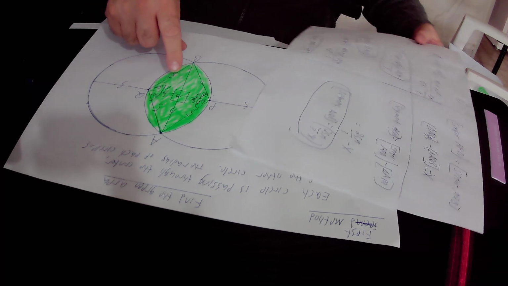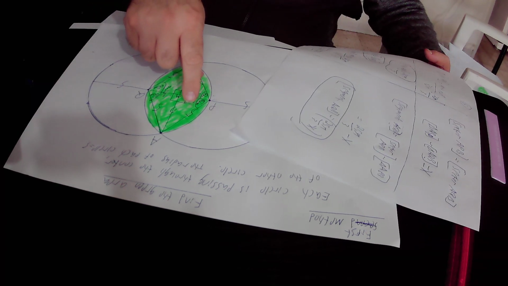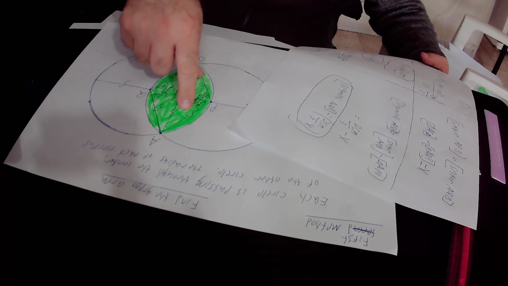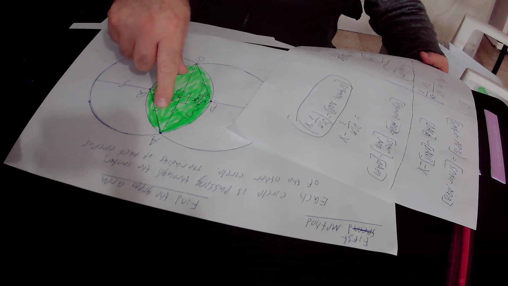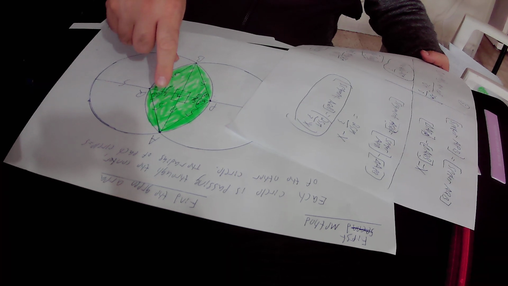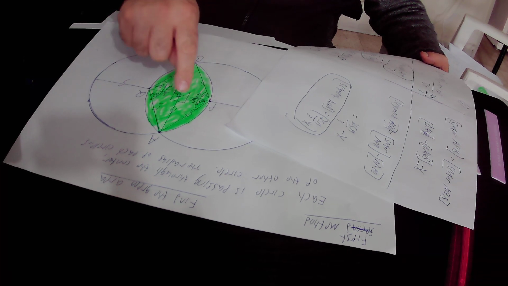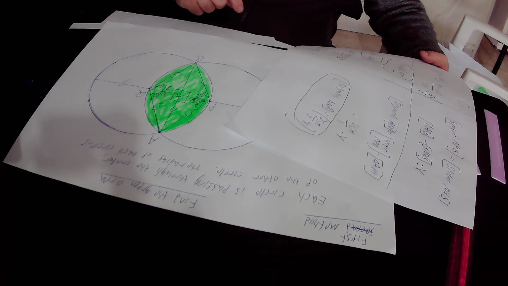First of all, we focused on sector APB, the area of sector APB. This sector APB equals to pi r squared times 120 degrees over 360 degrees.